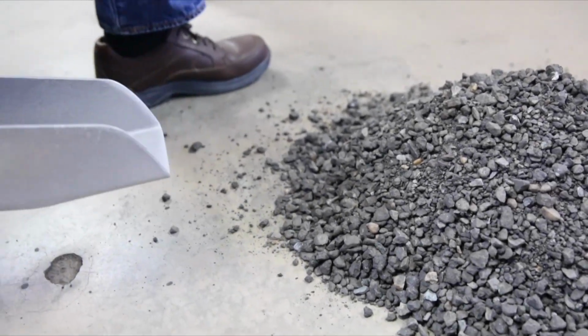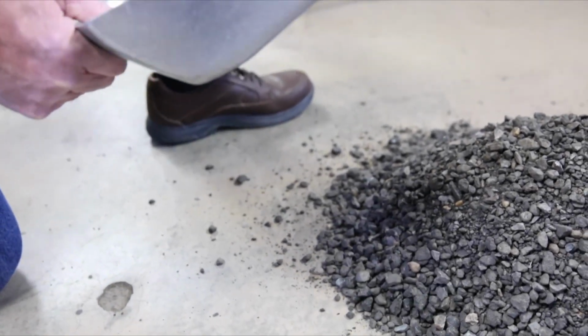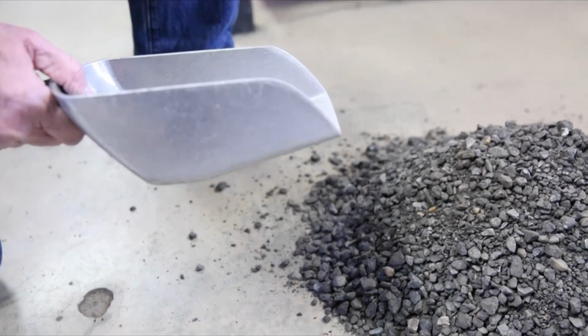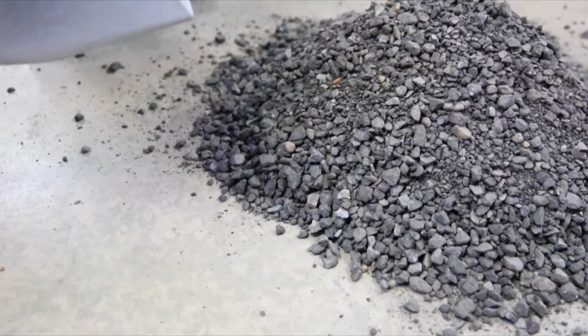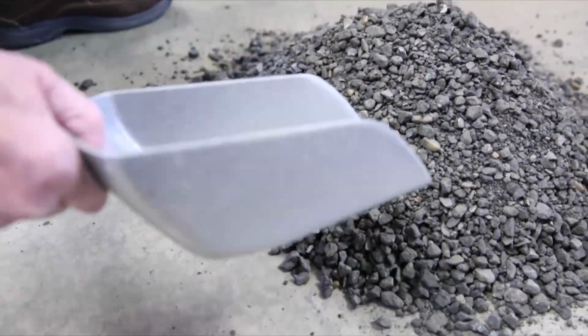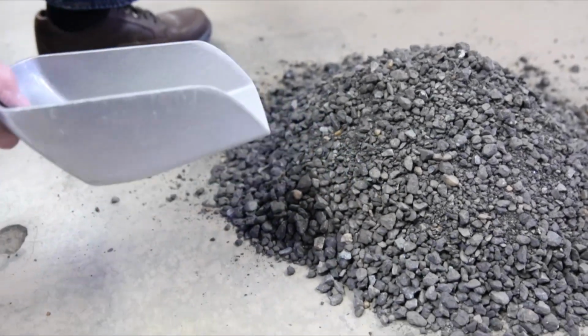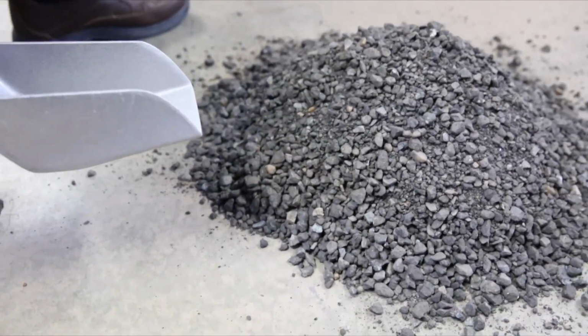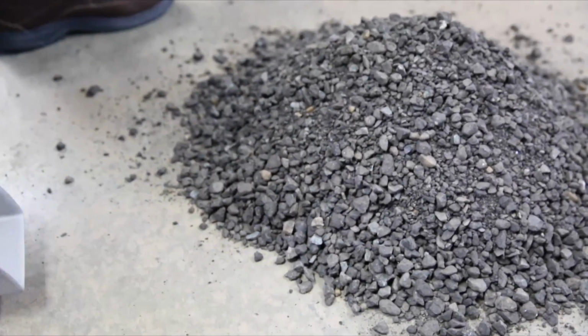Don't want to waste any. All right, now we've got our stockpile. This is going to represent our loader. And the demonstration is to illustrate that if you don't work the entire face of the pile, you're going to experience segregation in this stockpile. So here we go.